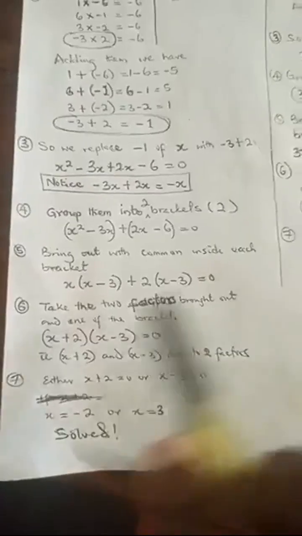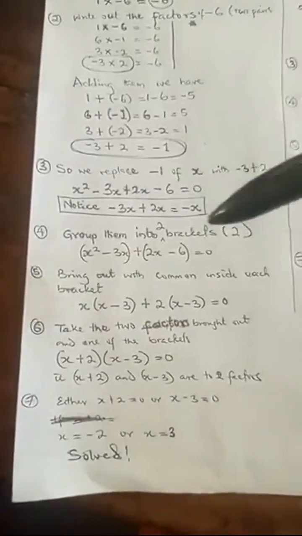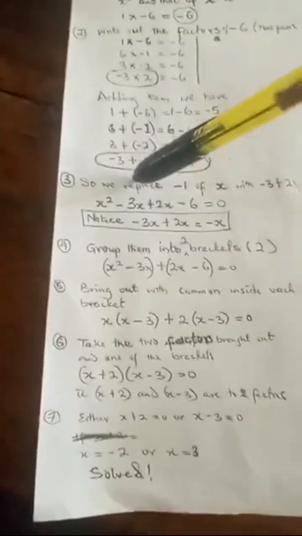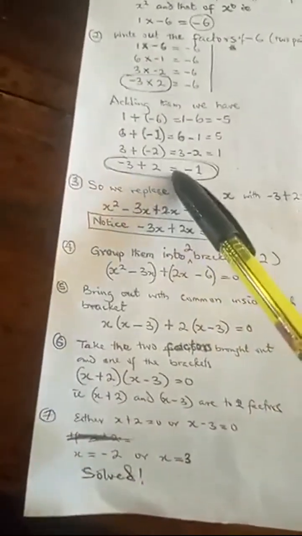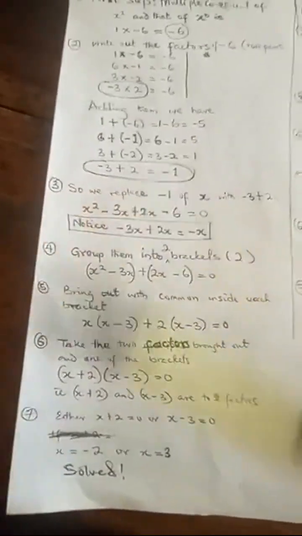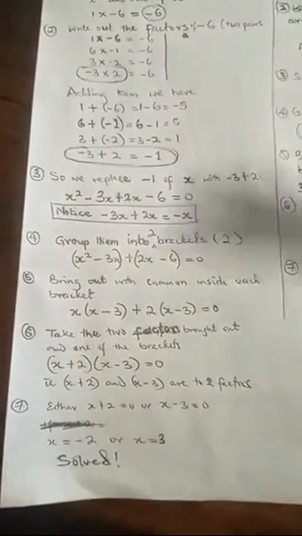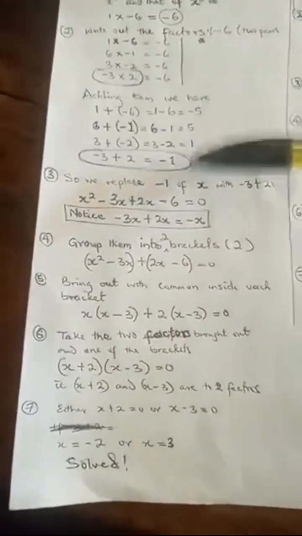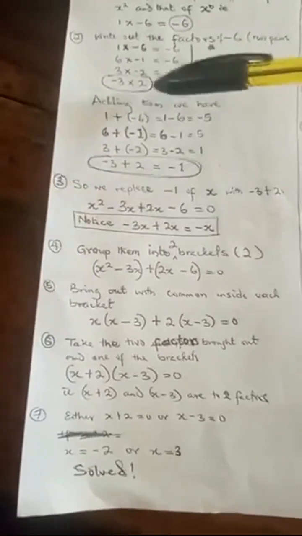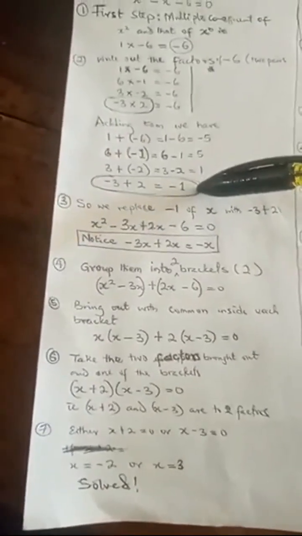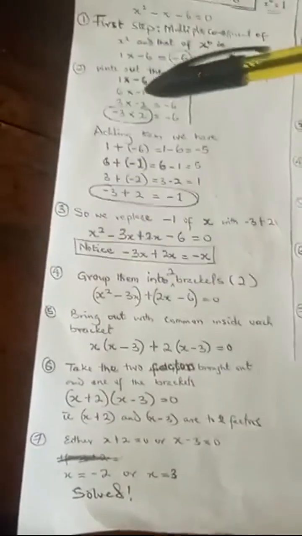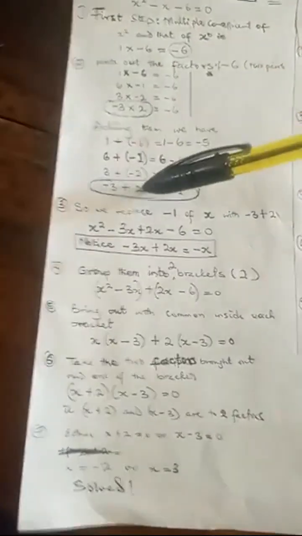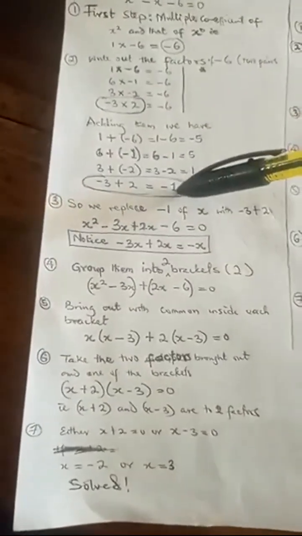Then minus 3 plus 2 will give us minus 1. Now, the reason I circled the last ones, I want to explain now. I have minus 3 plus 2, which gives me minus 1.